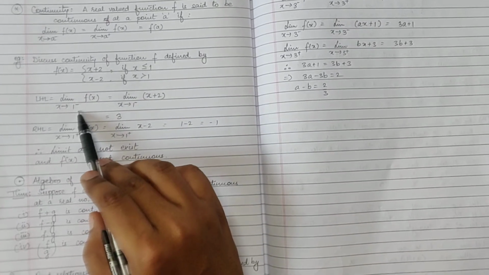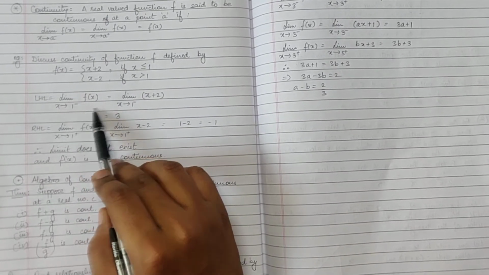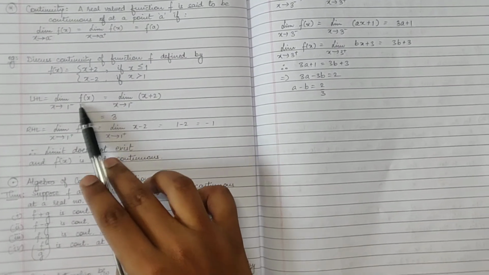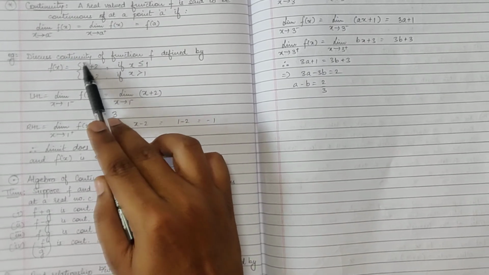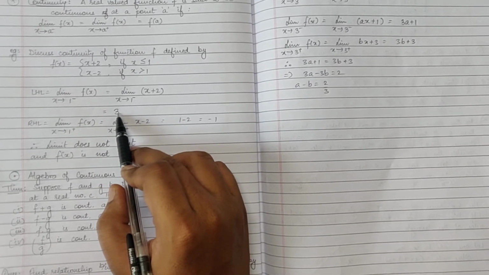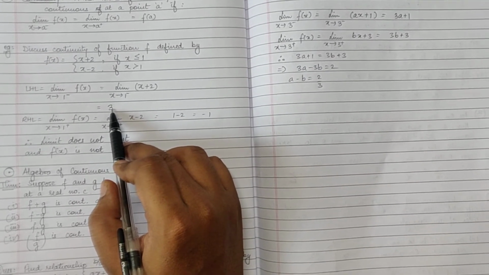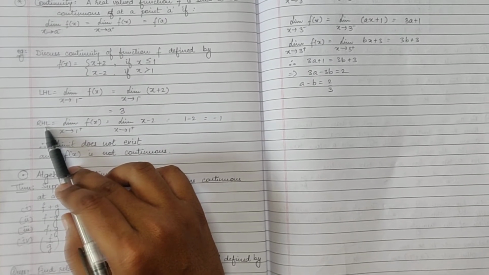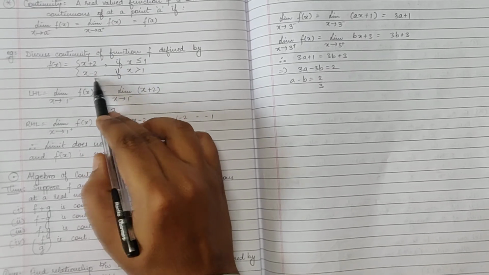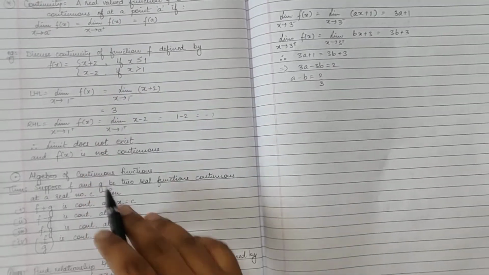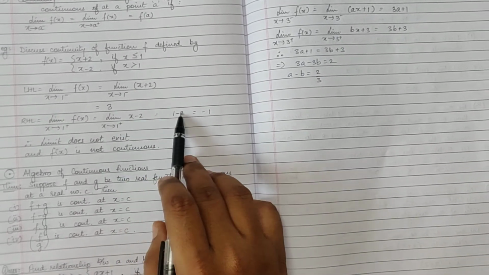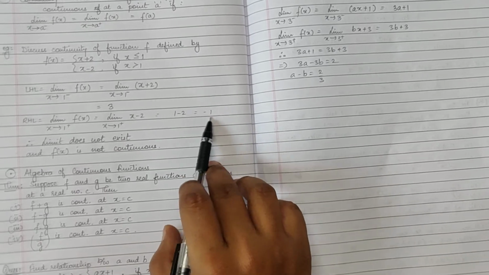We'll find the left hand limit at 1, and that is coming out to be 3. In this case, for the left hand limit we'll consider this function x plus 2, because x is less than 1. So your left hand limit is 3. Similarly, you'll find the RHL, the right hand limit. For the right hand limit we'll use this value of the function, x minus 2. So limit x tends to 1 plus of x minus 2, we'll put 1 over here. So what are we getting? We are getting minus 1.